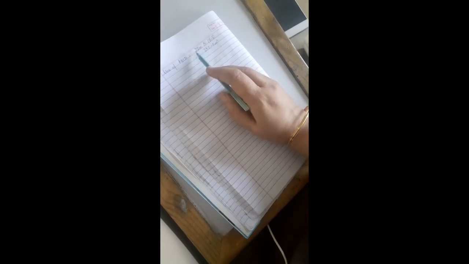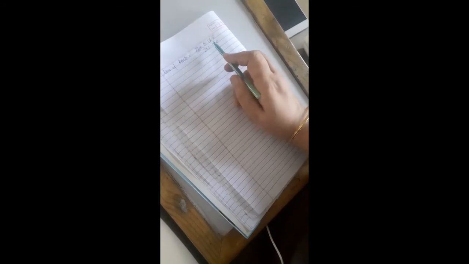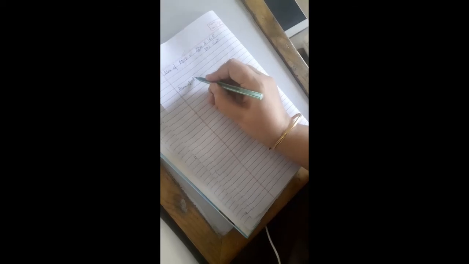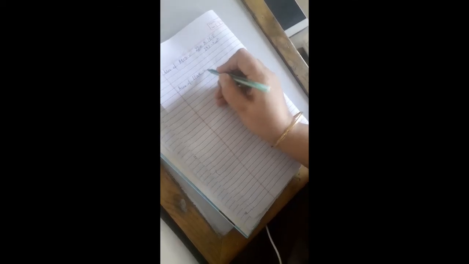So how did I find out the area of ABCD? Length, which is given as 22 meters, and breadth 15.5, you multiply them, you will get the area of ABCD. And what was the area of EFGH, the carpet? It was 287 meters square.